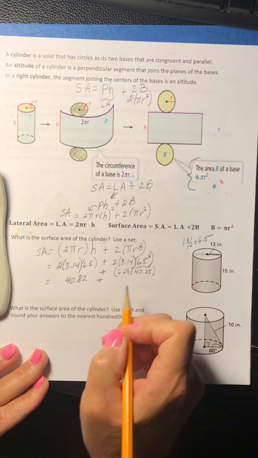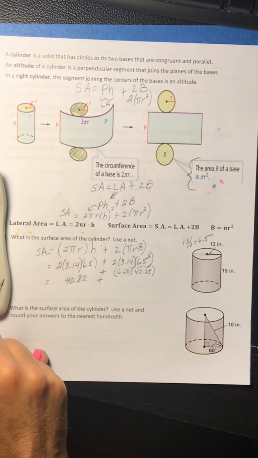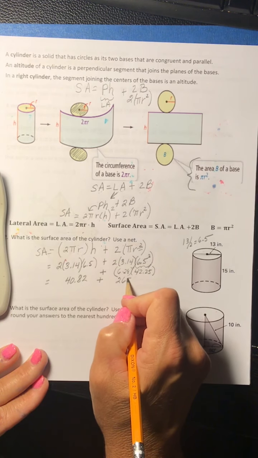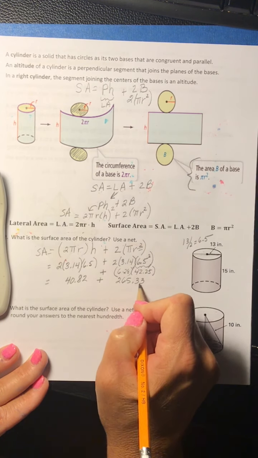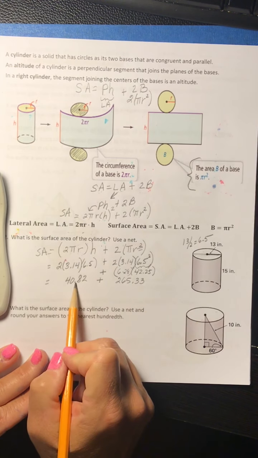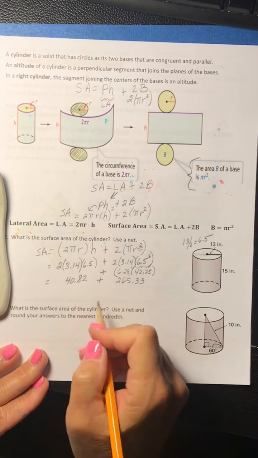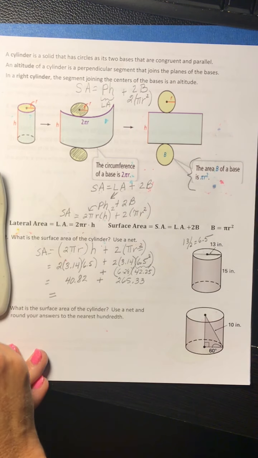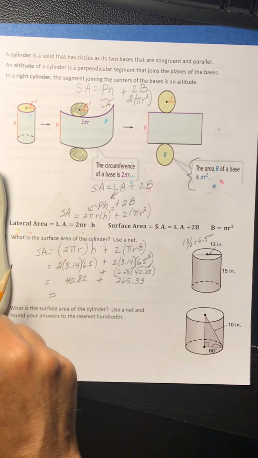We're multiplying these. 265.33. Adding together the sides plus the bases to get the surface area. Leave it in your calculator, add the other part.